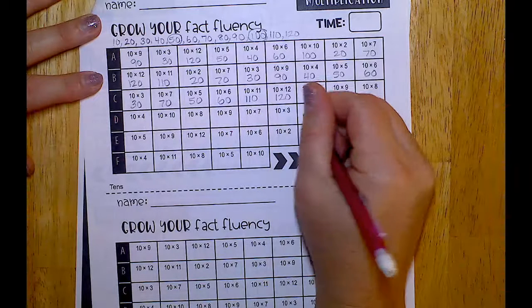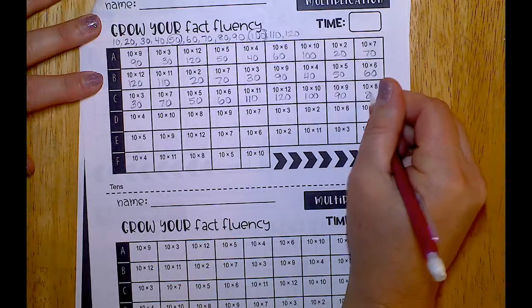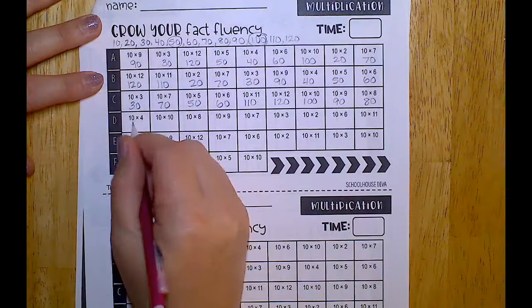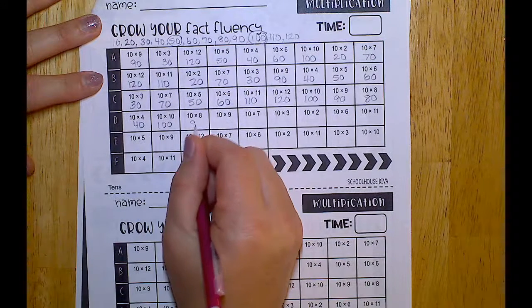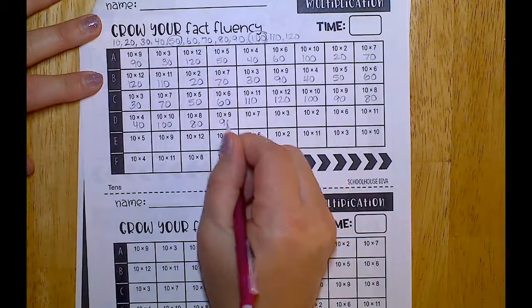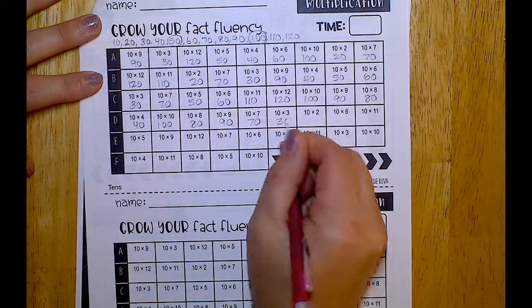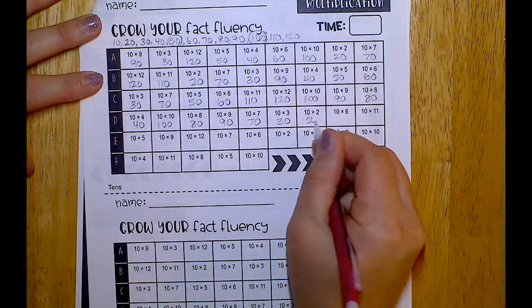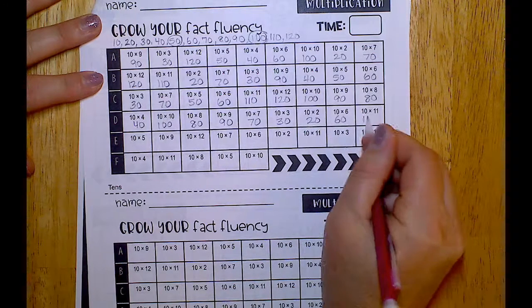10 times 10 is 100, 10 times 9 is 90, 10 times 8 is 80, 10 times 4 is 40, 10 times 10 is 100, 10 times 8 is 80, 10 times 9 is 90, 10 times 7 is 70, 10 times 3 is 30, 10 times 2 is 20, 10 times 6 is 60, 10 times 11 is 110.